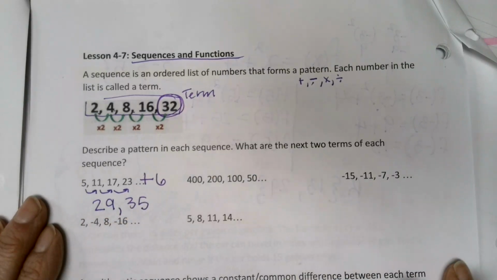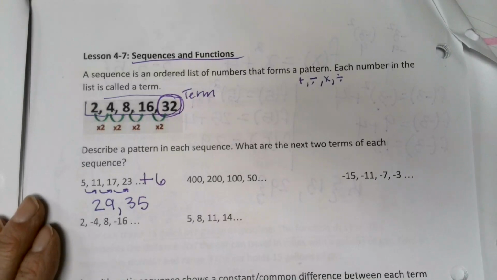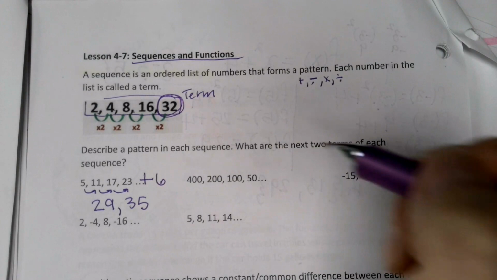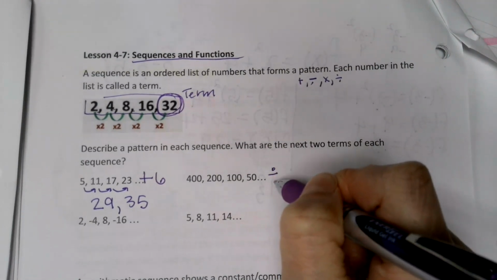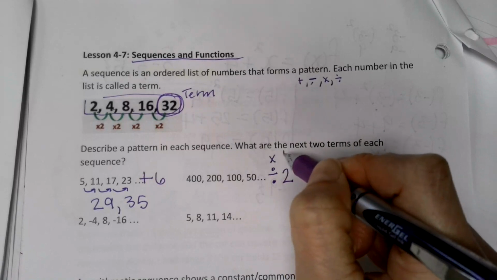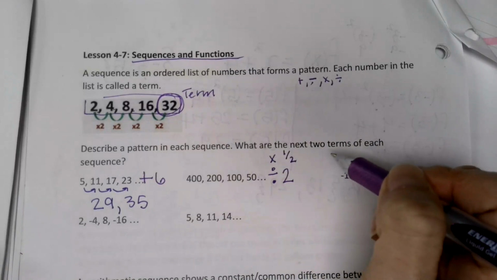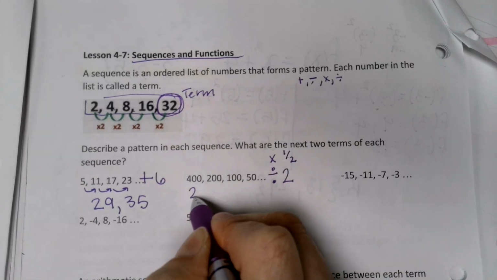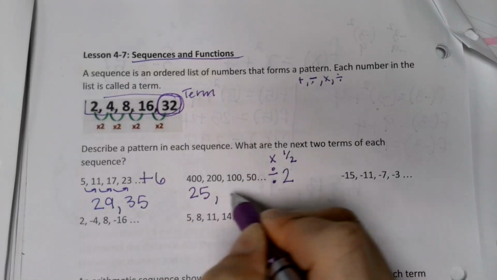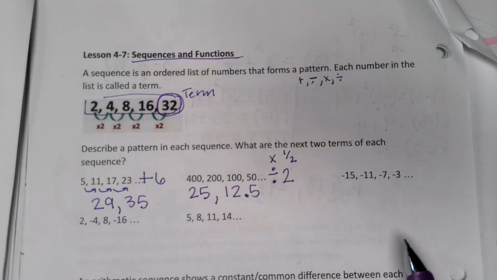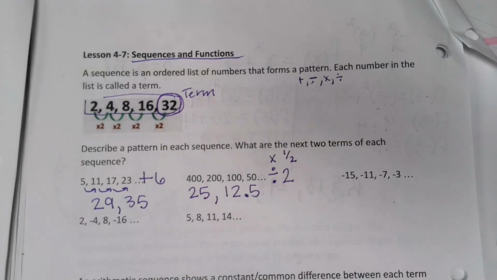You should pause the video right now and give the next one a try. You should have chosen divide by 2 or multiply by 1/2. If you multiply by 1/2 or divide by 2, your next number in the list would be 25, and then after that, 12.5. Pause the video now and do the next 3.